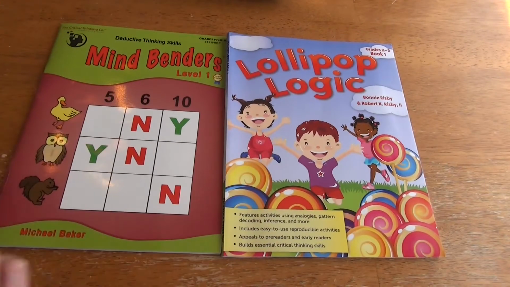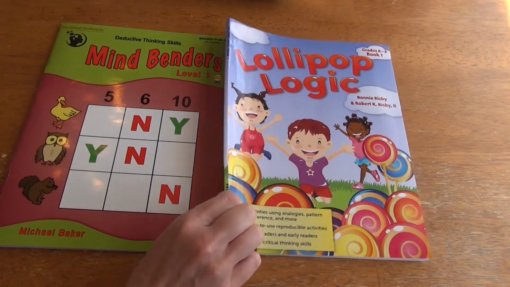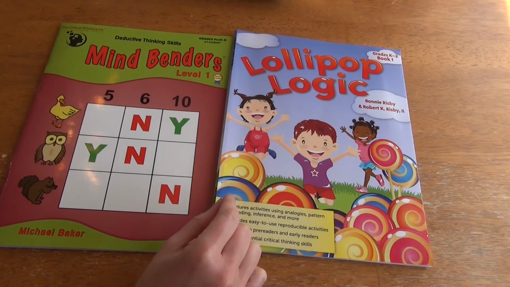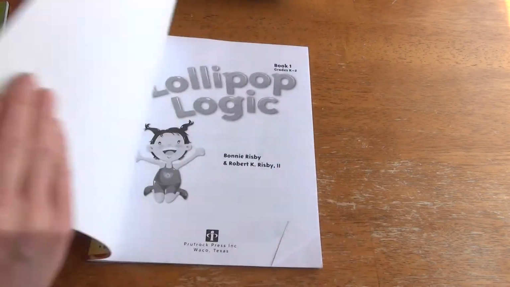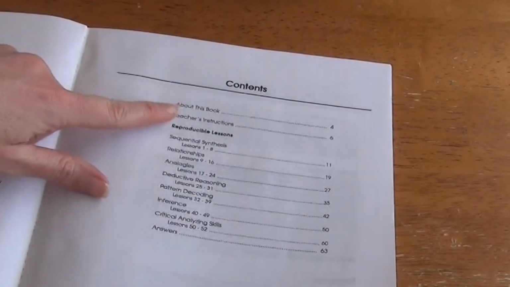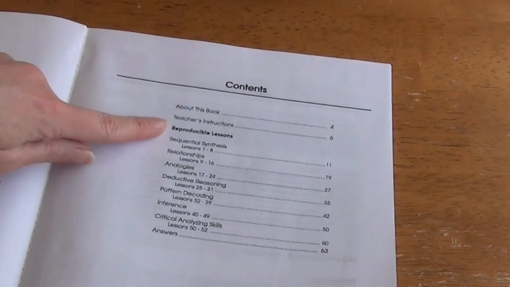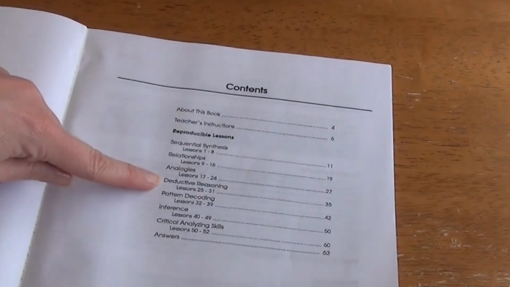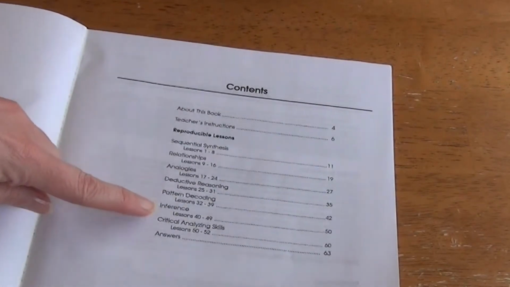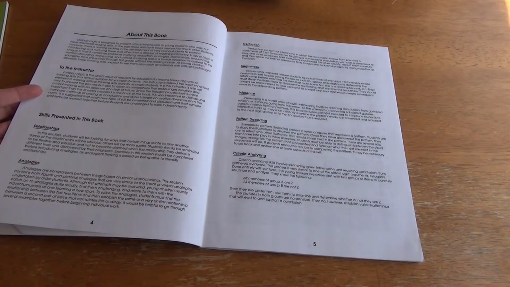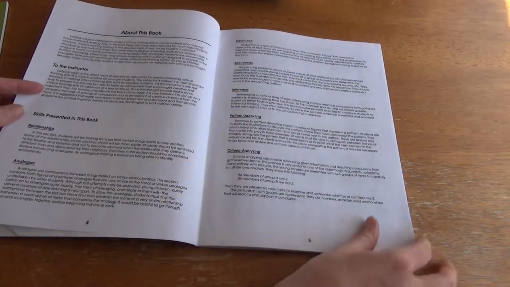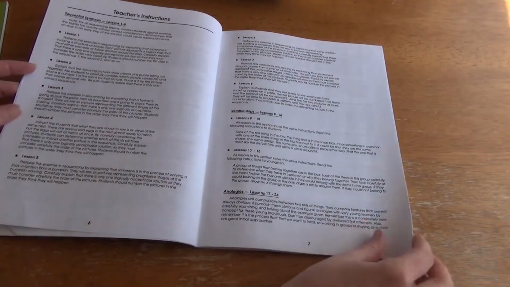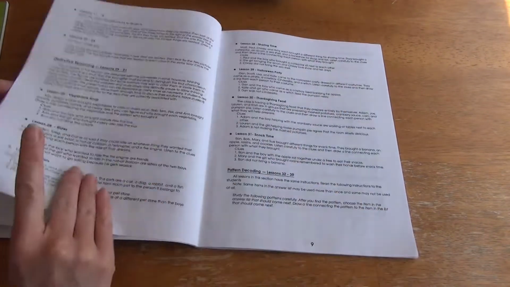Then 2 others that we used, we actually finished up in 1st grade. Of the 2, Lollipop Logic is my favorite because it has different puzzles in it. So if we look at the contents, you have a small teacher's instruction here. Then there's reproducible lessons. We have sequential synthesis, relationships, analogies, deductive reasoning, pattern decoding, inference, and critical analyzing skill. Then the answers are in the back of the book. Tells you a little bit about this book, and then it also goes into the teacher's instructions on how to do it, what maybe to talk about in each lesson. So you can get a little bit further into this if you want.